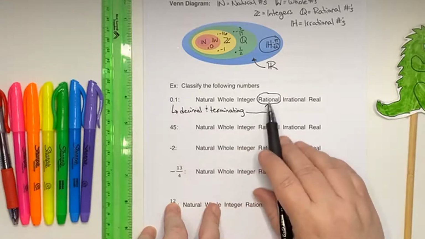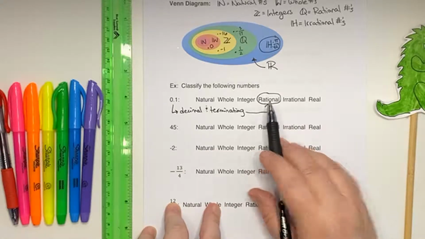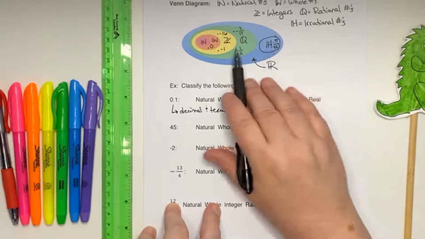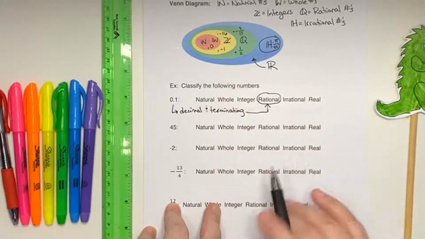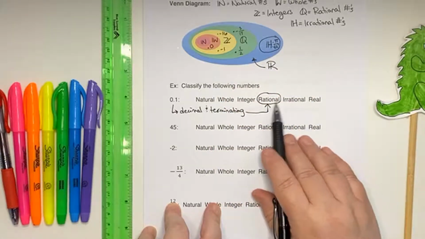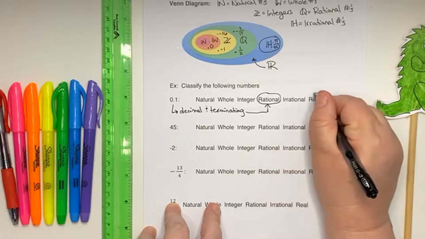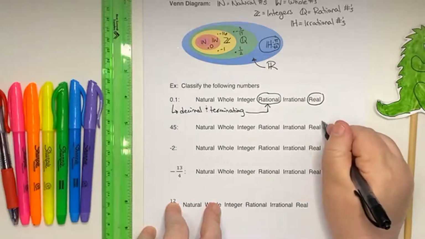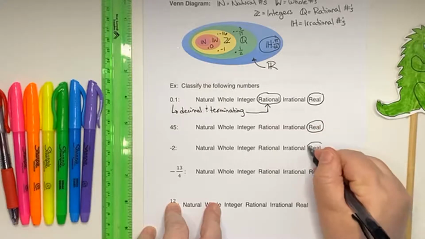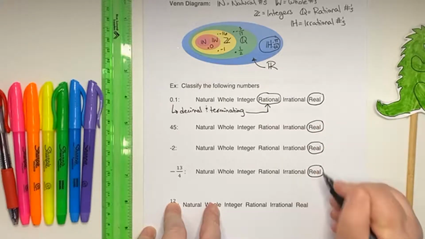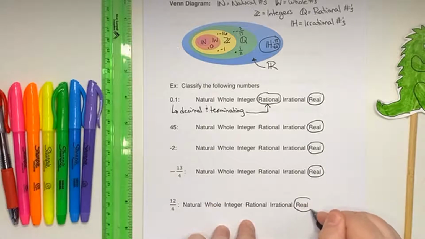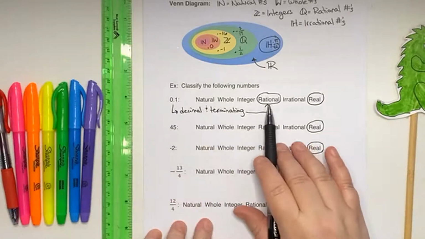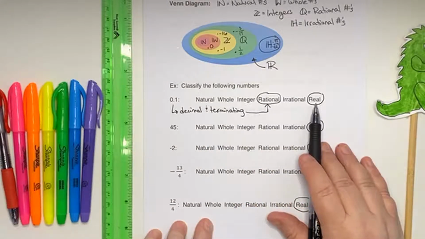So wherever it first identifies, then we're going to move to the right, and we're going to say, okay, remember rational and irrational? These are like the Brady Bunch. They don't like each other. But all the numbers are real. So in fact, if you wanted to totally cheat on this, I don't know that it's cheating, they're all going to be real. So you could circle real for all of them. So for 0.1, it counts as a rational number, but also a real number.